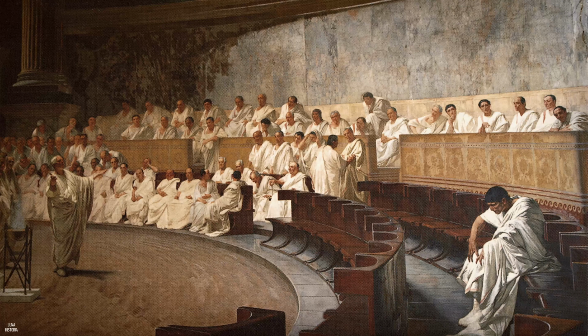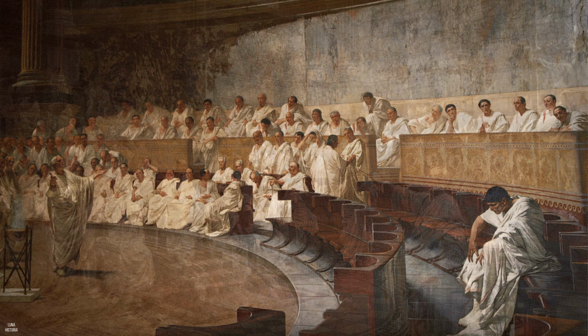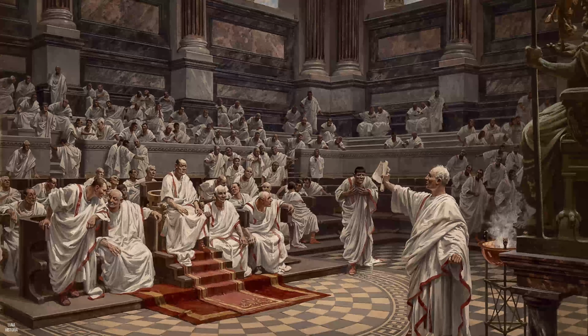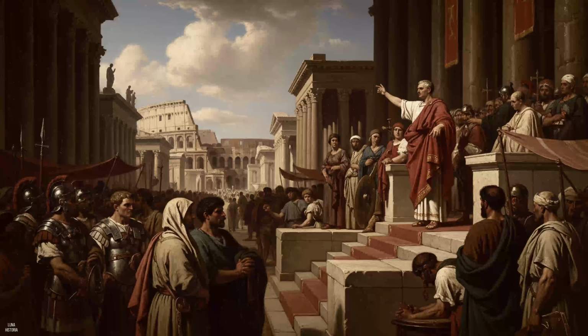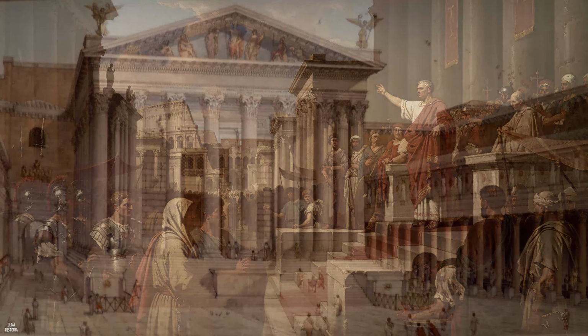Imagine a world where citizens had a voice, where power wasn't held by one person, but by elected representatives. That was the Roman Republic. For centuries, Rome was ruled by a system of government known as a res publica, the thing that belongs to the people. It wasn't a perfect democracy by modern standards, but it was revolutionary for its time.